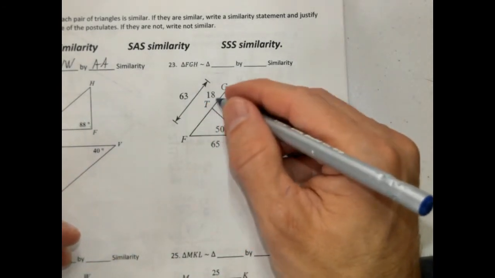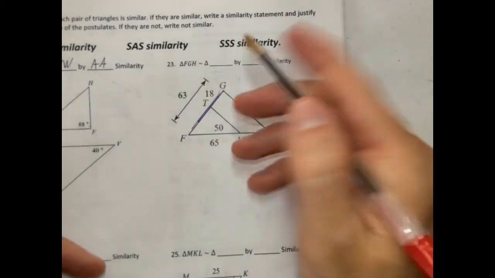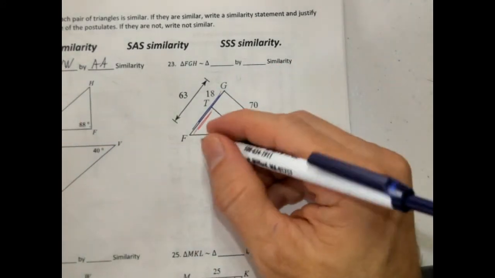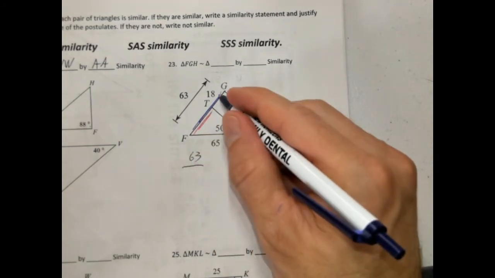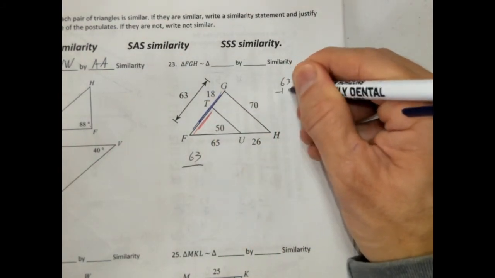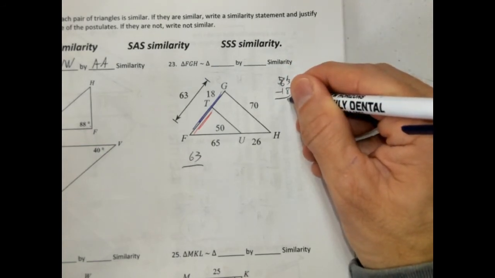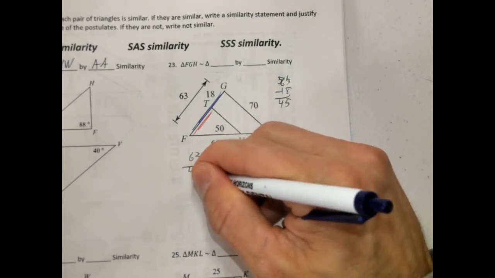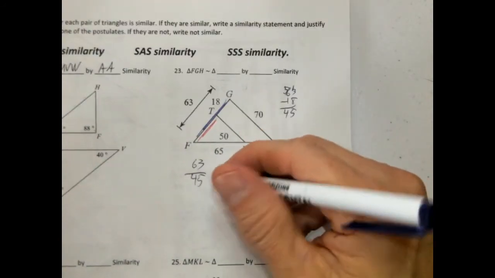So let's do this one. This is FG, and FG is the bigger one. FT is this one. So we're going to go blue over red. So blue is going to be 63 over, we don't know what that is. We know this is 18, so if we subtract 18 from 63, we'll know what the difference is. So 63 minus 18, that's going to be 45, I think. Does that look about right? I think it is. 45 plus 18, carry the 1. Yeah, that's right.